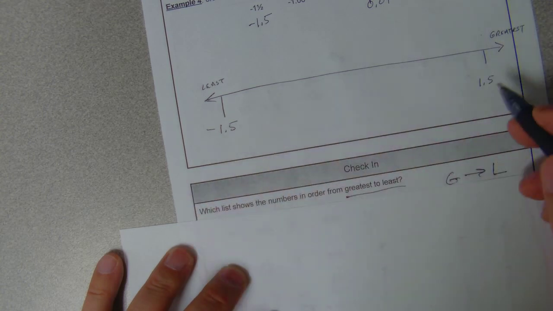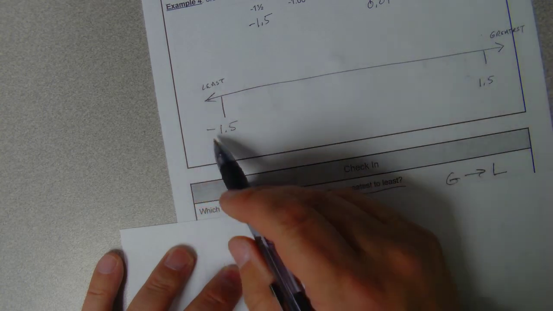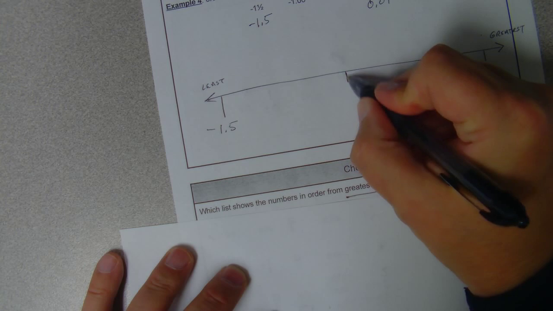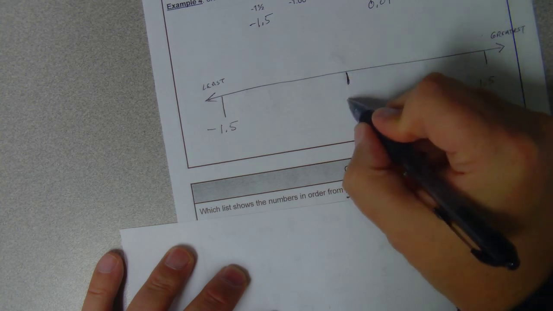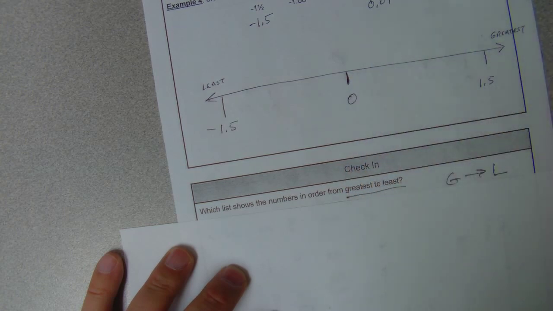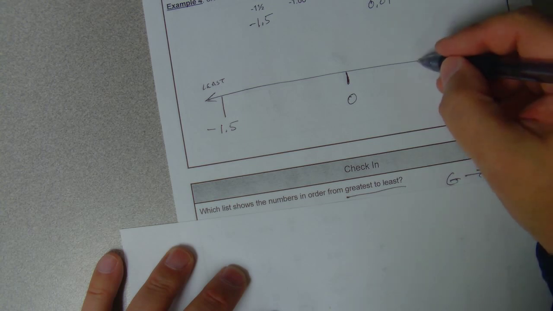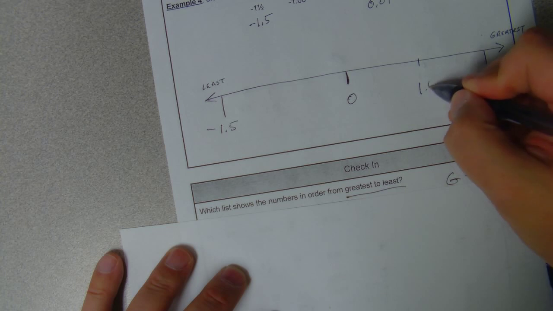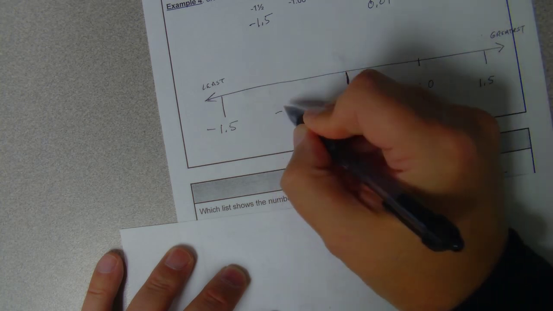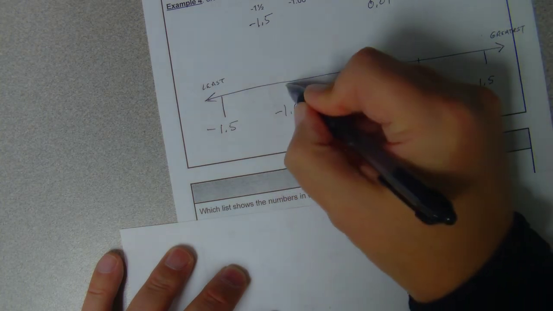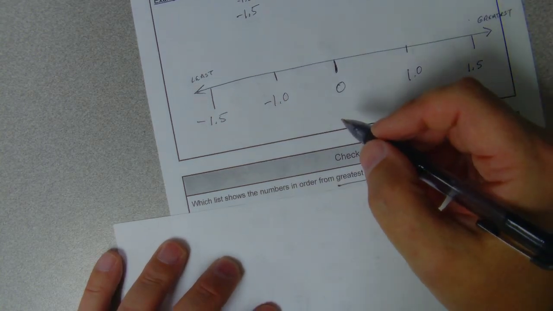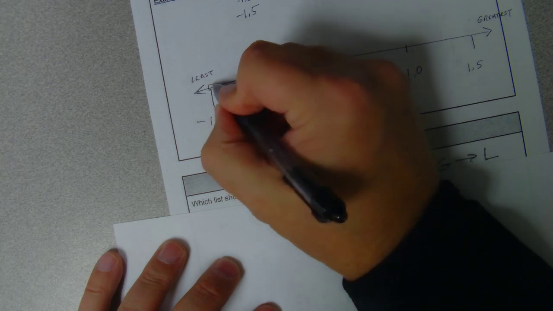I already have it pre-labeled for you, least to greatest, negative 1.5 to 1.5. In the middle of that is 0, and in the middle of those is 1 and negative 1. Okay, you should be able to plot these rather quickly. This one is here.